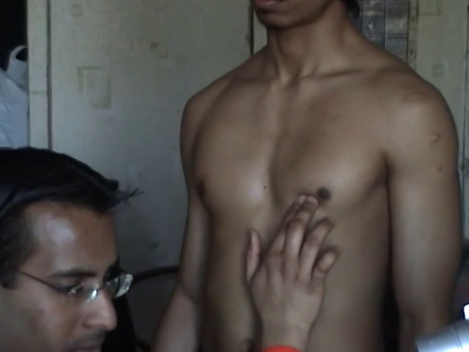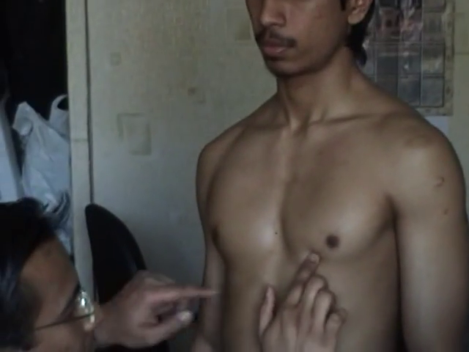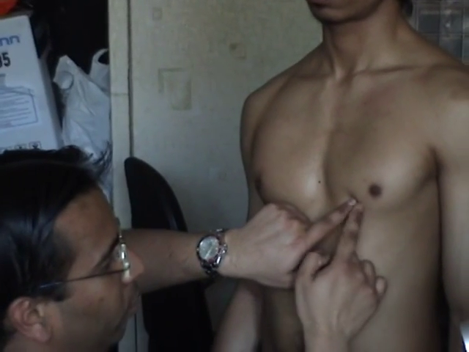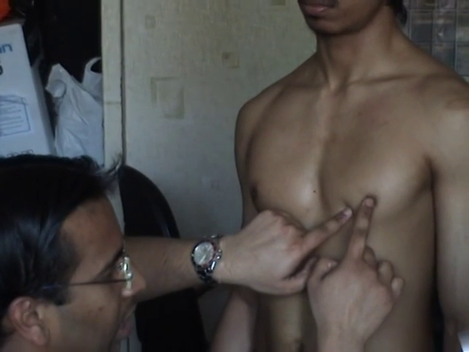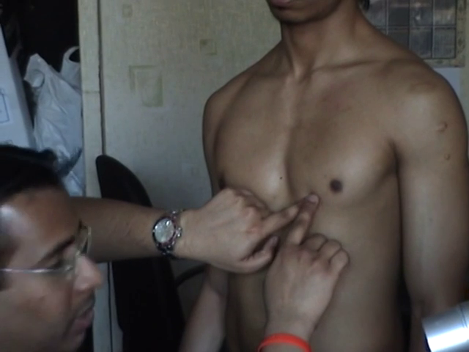This is the point of his apex beat. So where is the apex beat? 1 to 1.5 centimeters from the left mid-clavicular line. The apex beat is here.